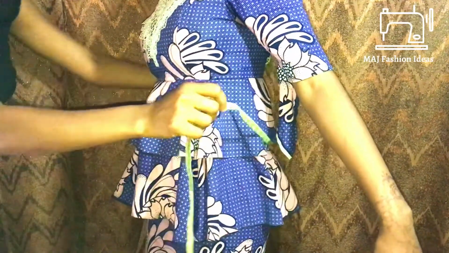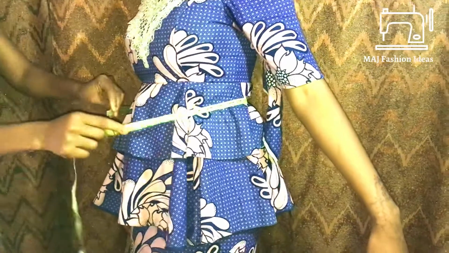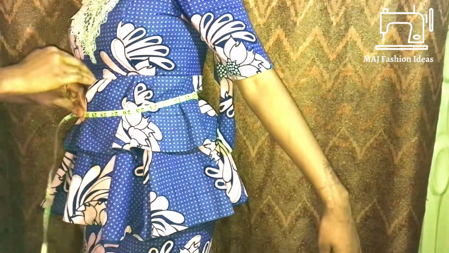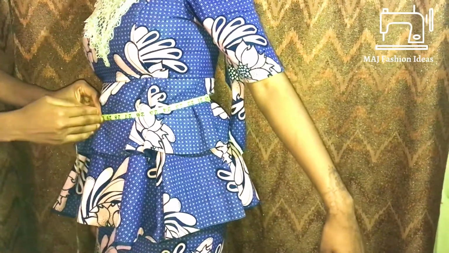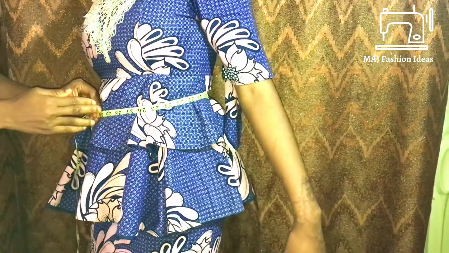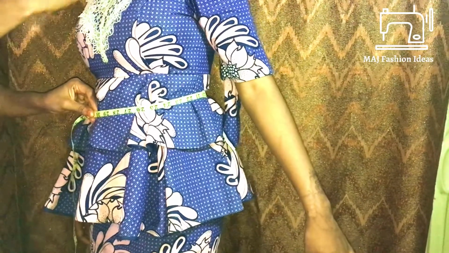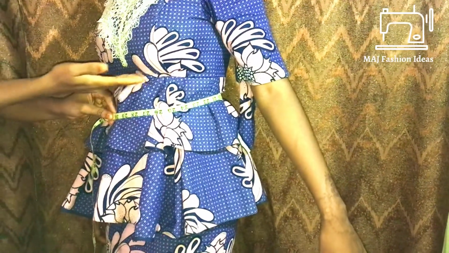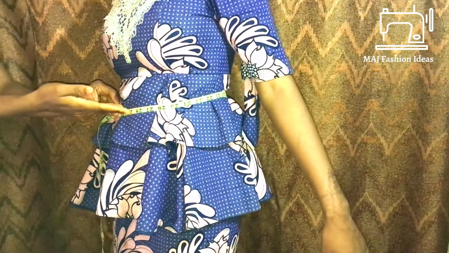For instance, you have the waist here. After the under bust, this is the round waist. Round immediately after the under bust, then it's round waist.